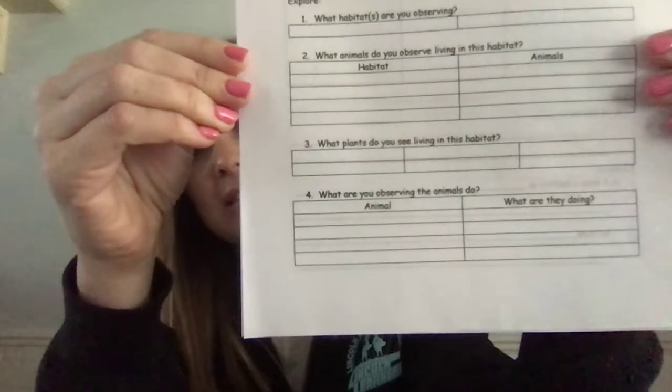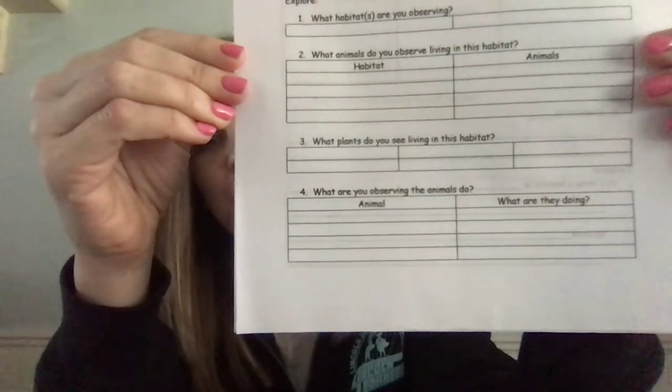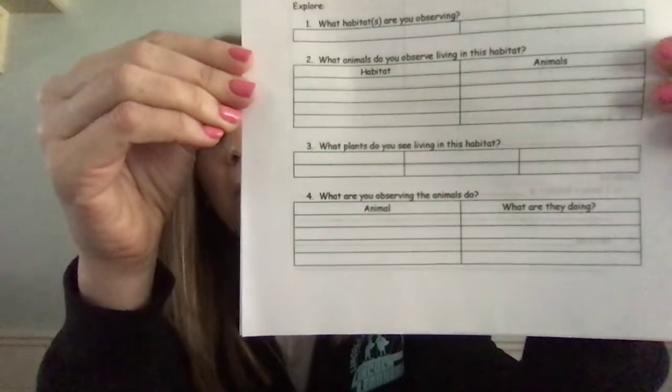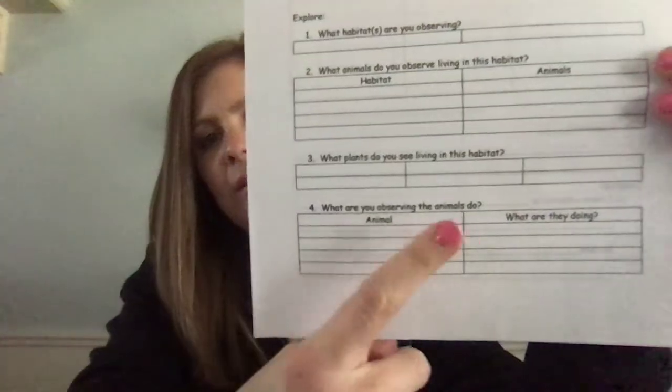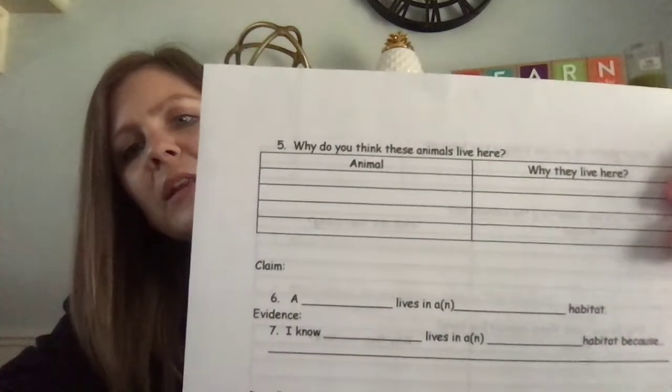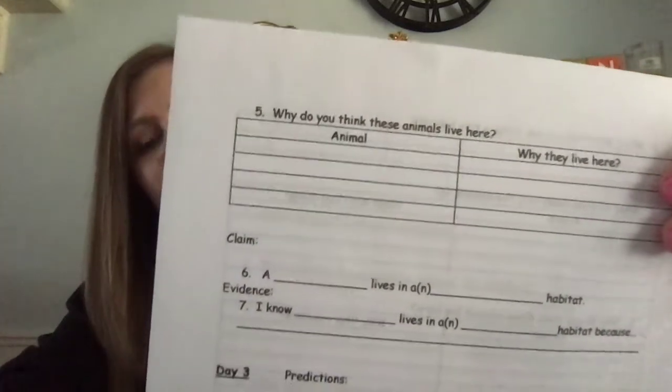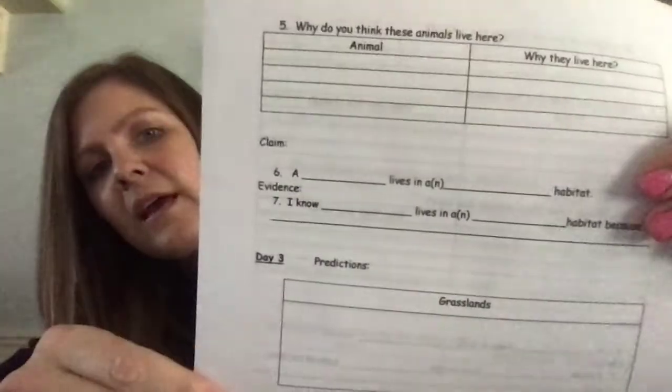And then I'm very curious to see what you are observing the animals doing, because I've watched some of these videos, but they are live cams, so it's what the animals are actually doing at that moment. What I have seen may be different from what you are seeing. So I have a space for you to write down the animal that you see and also what they're doing. Question 5 is you can list different animals and why you think they live in these habitats. And then we'll talk about these 2 at the end.